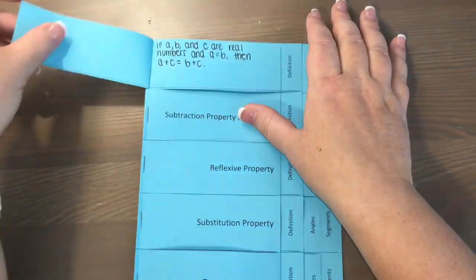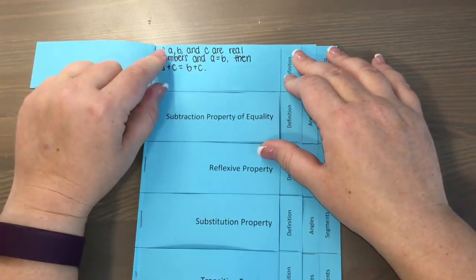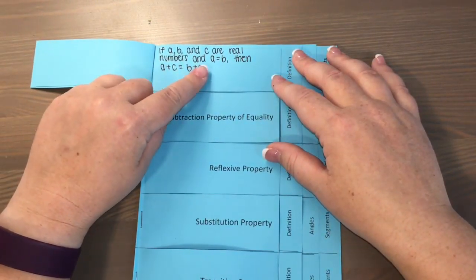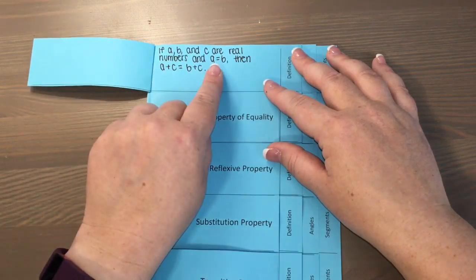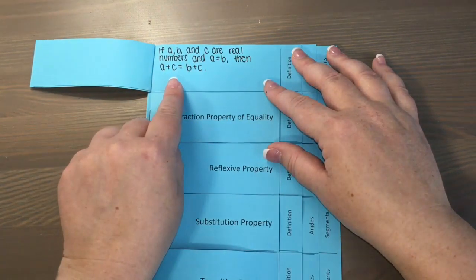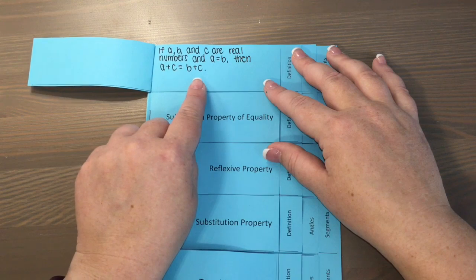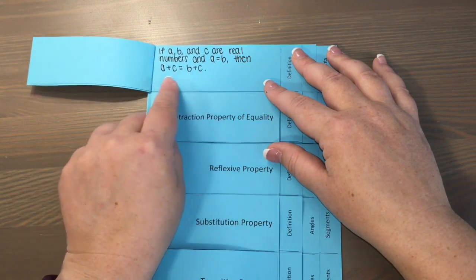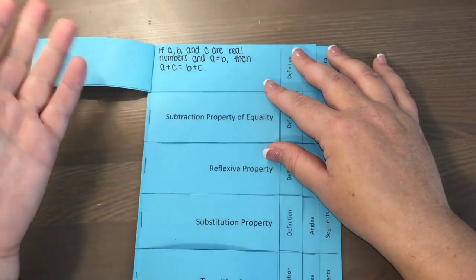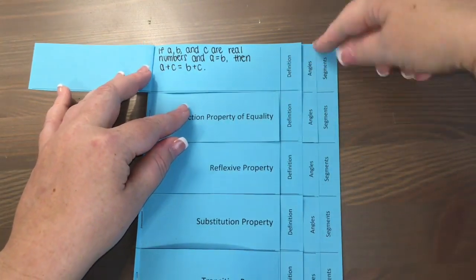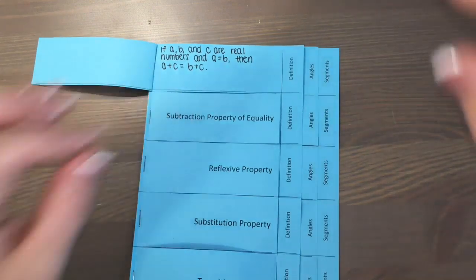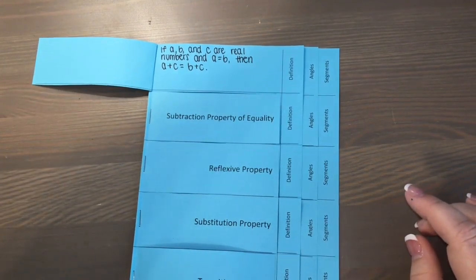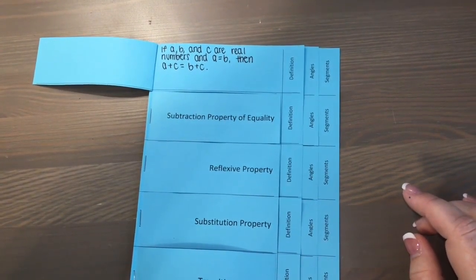And the addition property of equality states if A, B, and C are real numbers and A equals B, then A plus C equals B plus C. So since A and B are equal, and if we add the same amount to both of those, they will stay equal. And so over here you see how it relates to angles and to segments, which is really important in geometry.